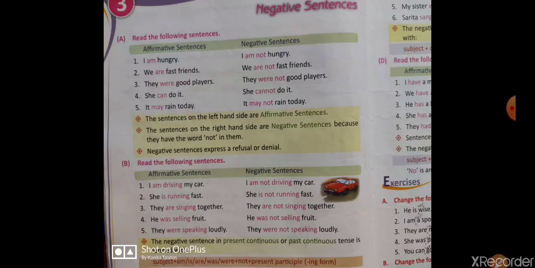There are two kinds of sentences. One is affirmative sentences and the second one is negative sentences. So affirmative sentences show us that there is some positivity in the sentence. Alright, but what do negative sentences tell us? There is some negativity.